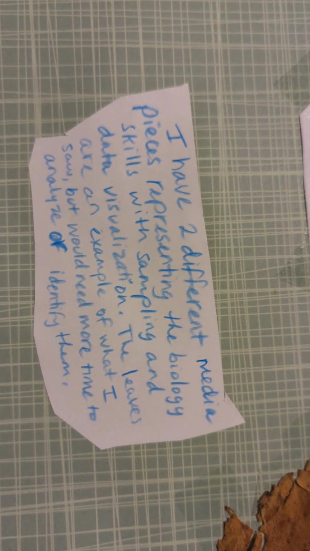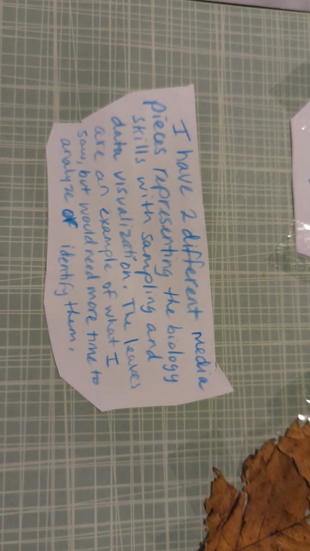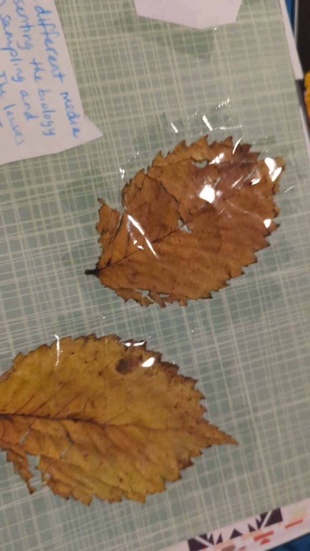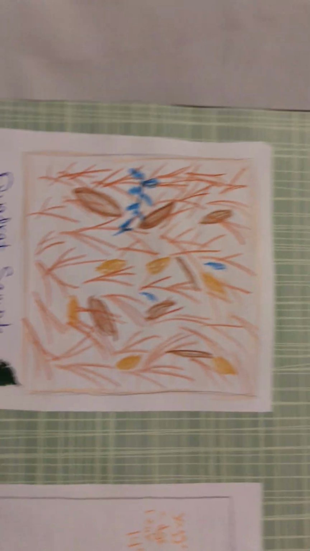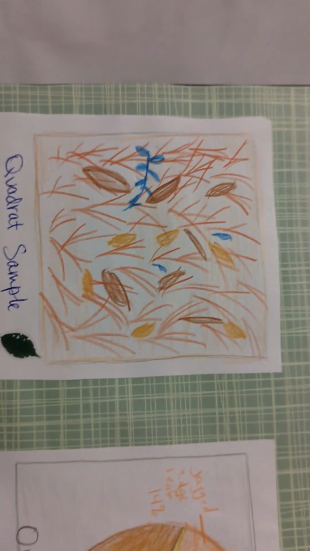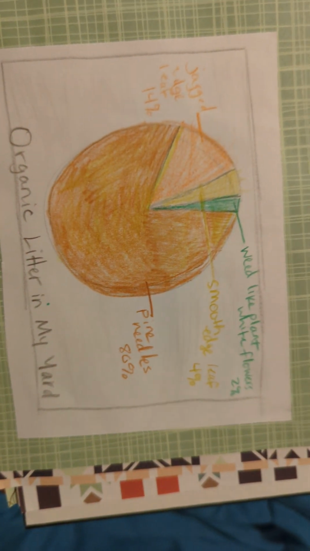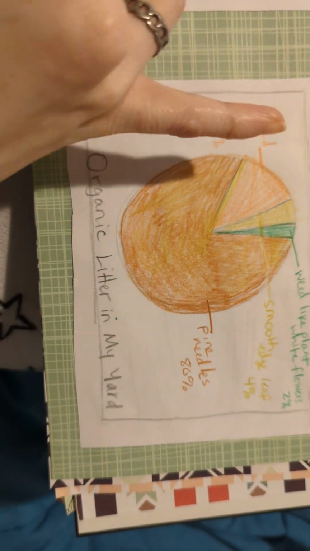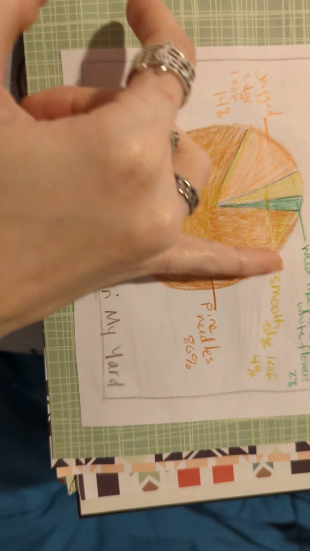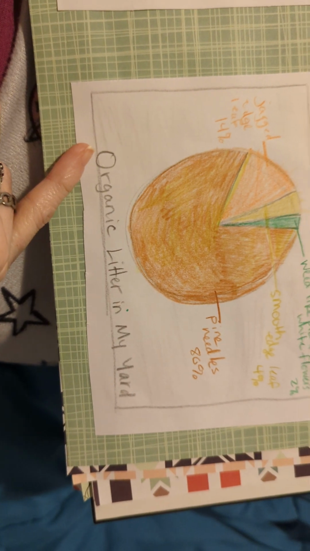General biology skills. Different media representing biology skills with sampling and data visualization. And the leaves are here, just an example of some of what I saw. Here's my quadrat that I submitted earlier in the term. And organic glitter, data visualization. Jagged leaf edge, smooth edge leaf, weed-like plant with white flowers, and largely pine needles.